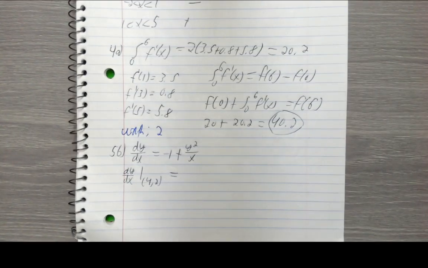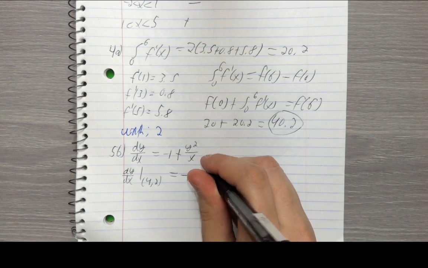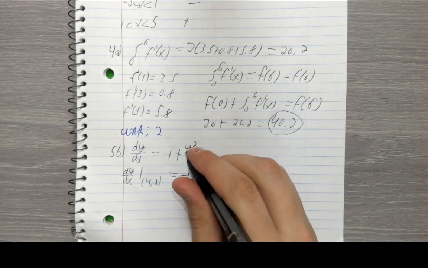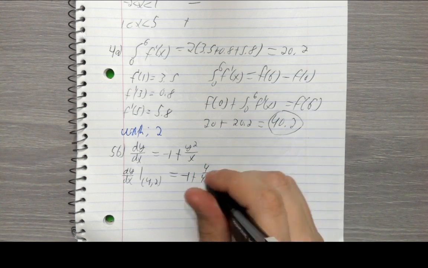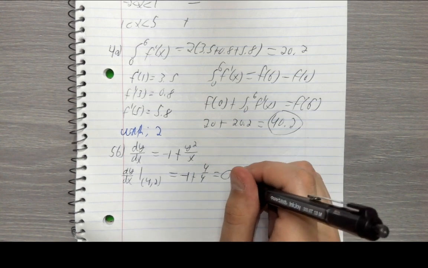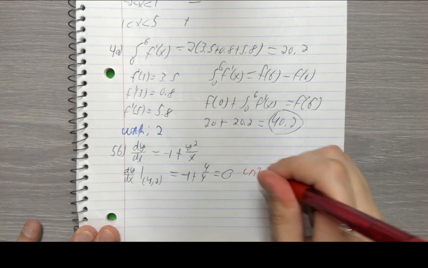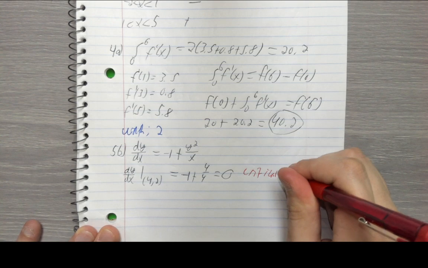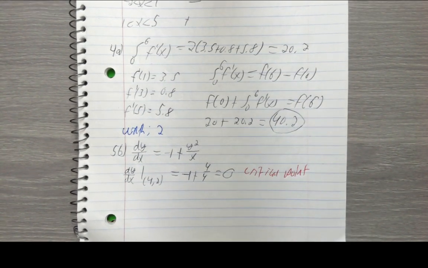And so we plug in negative 1 plus 4 over 4, because 2 squared is 4 and x is 4, which is negative 1 plus 1, which is 0. So that means I have a critical point. Okay, so I can rule out it being neither. It's going to be a minimum or maximum, just a matter of which.